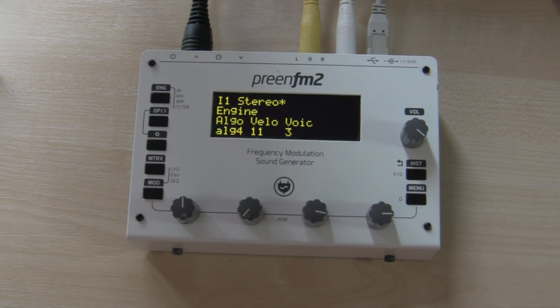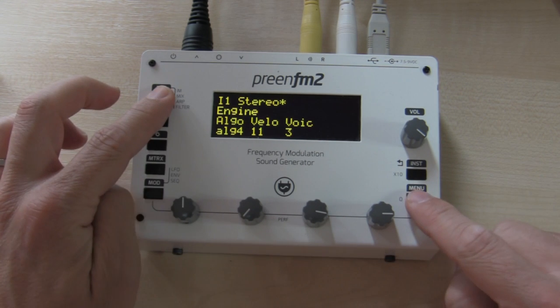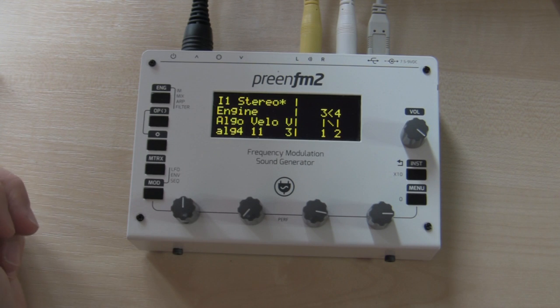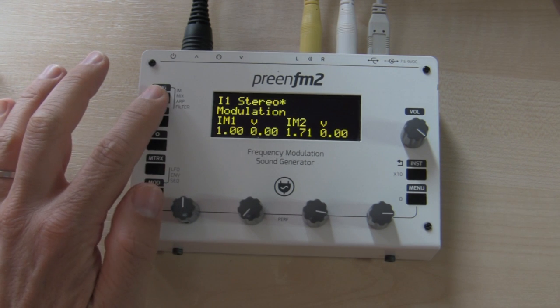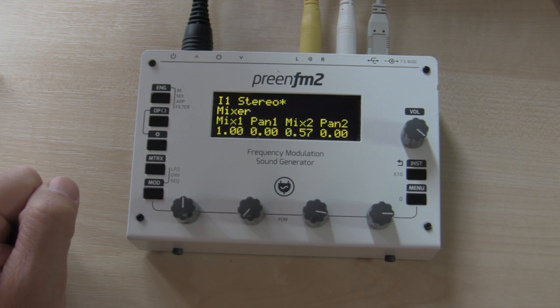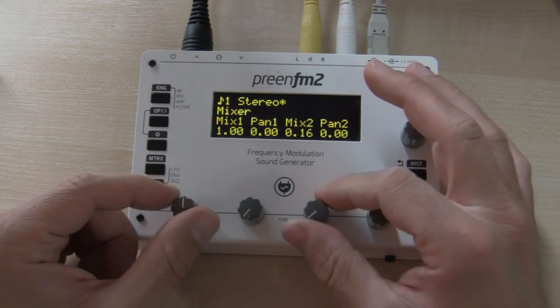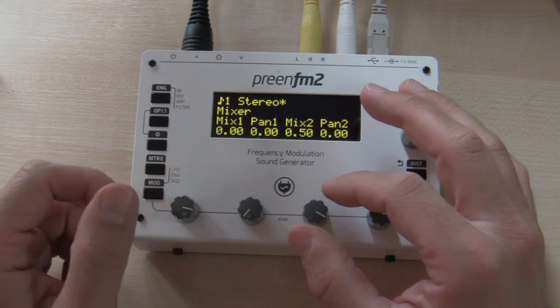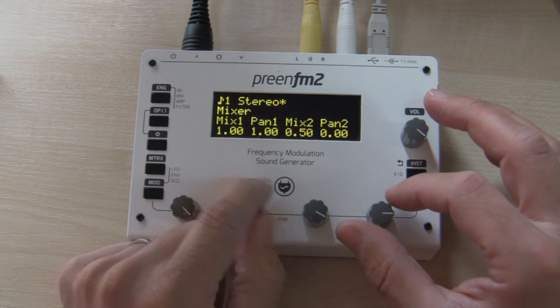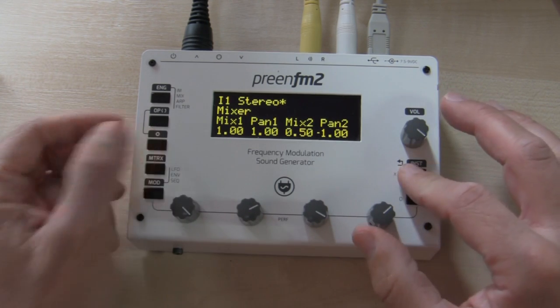One of the interesting features of the preenfm2 is its ability to position the carrier operators in the stereo field. It always adds a great touch to the DX7 presets you can import. The carrier operators are the ones that send the output to the audio flow. At any moment you can see the algorithm schema by holding the engine button, then pressing the menu button. In the algorithm number 4 we currently use, the carrier operators are number 1 and 2. So in the mixer we can control their volume and their stereo position. Played from the keyboard.